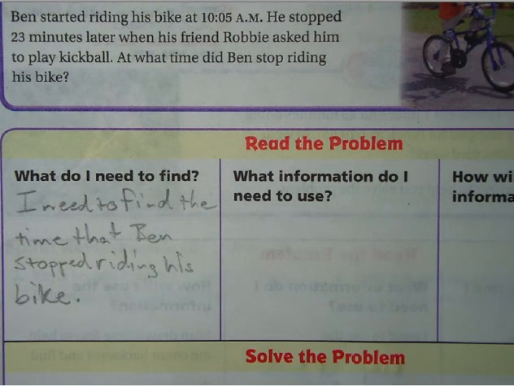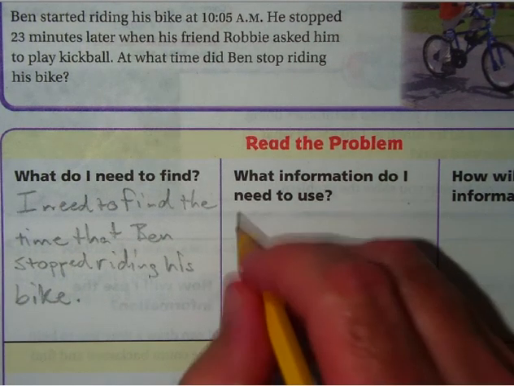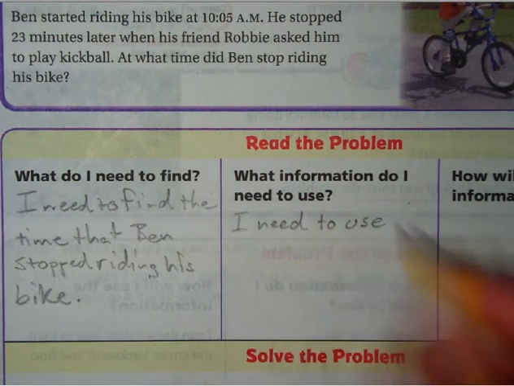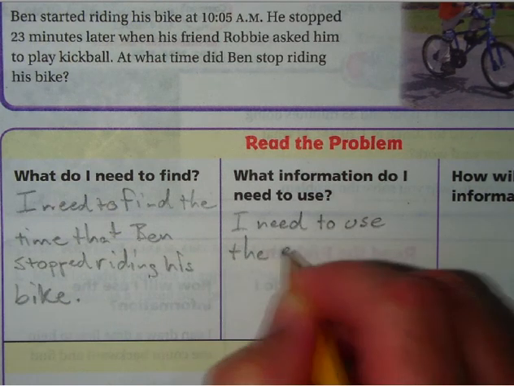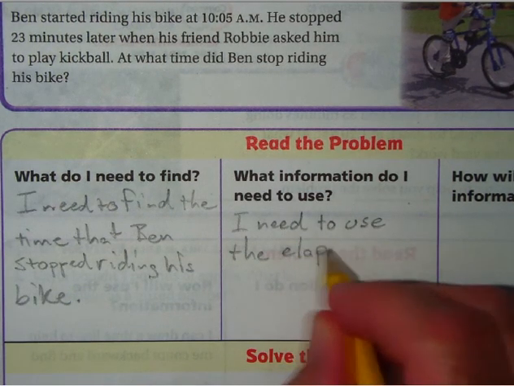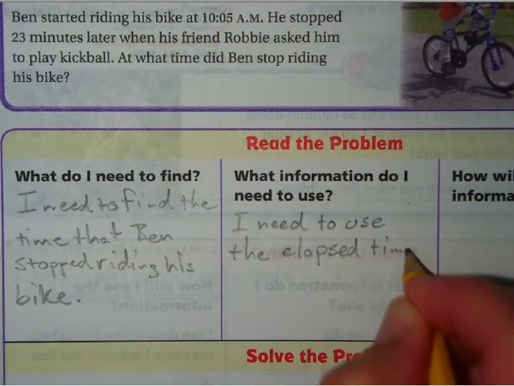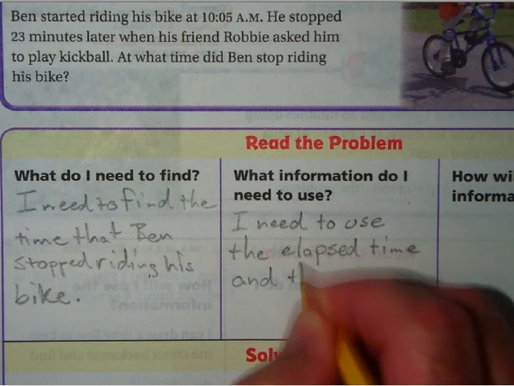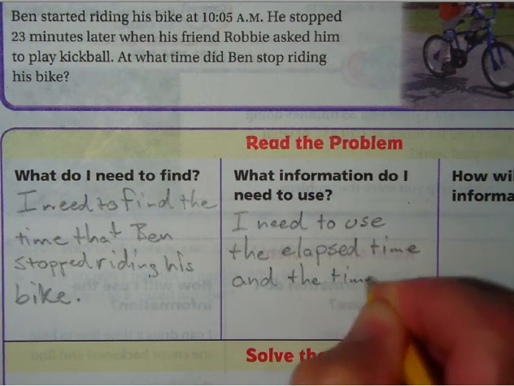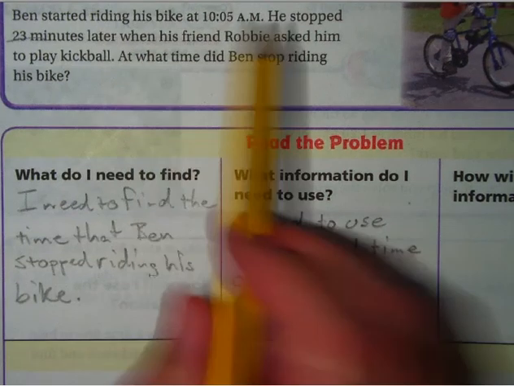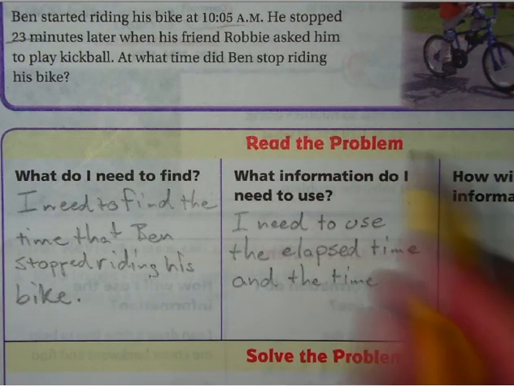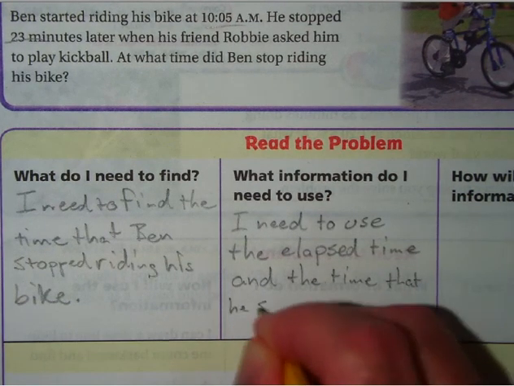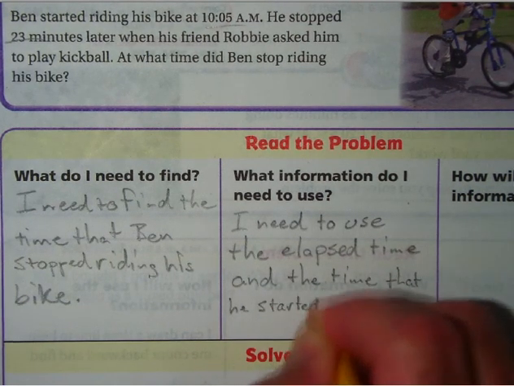What information do I need to use? I need to use the elapsed time and the time that he started to ride. So the elapsed time was 23 minutes. This is the time he started.